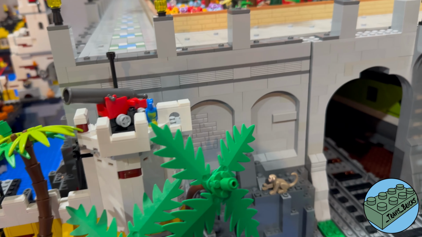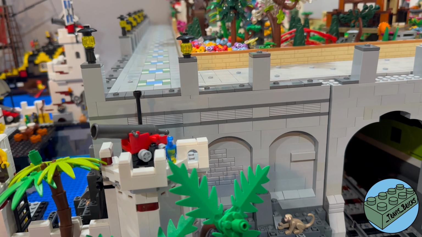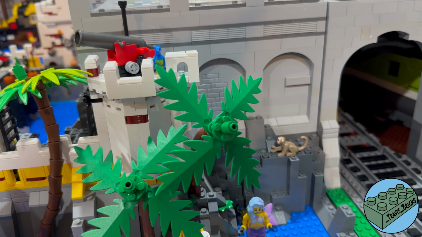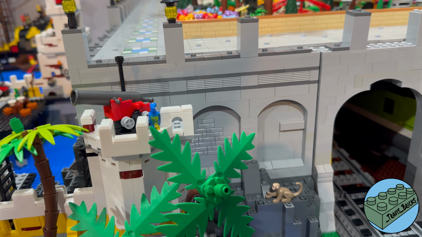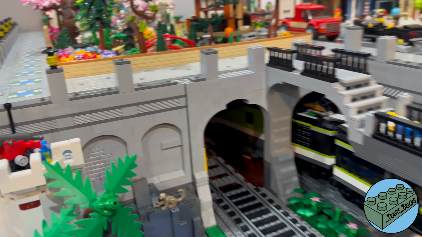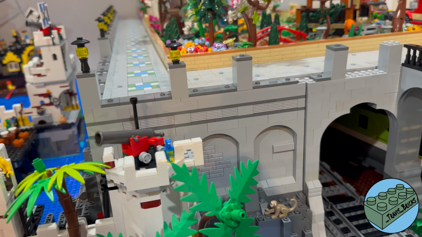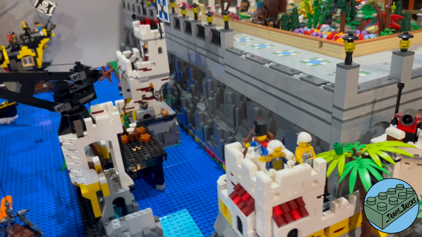This is kind of variation 1, and this is used in a couple other areas too, but there's a burp on the bottom, a little arch, and then I've continued that kind of grate all the way around. Again, because it's kind of with this, I felt like I needed to continue the grate. And then this will be the pirate fortress area.